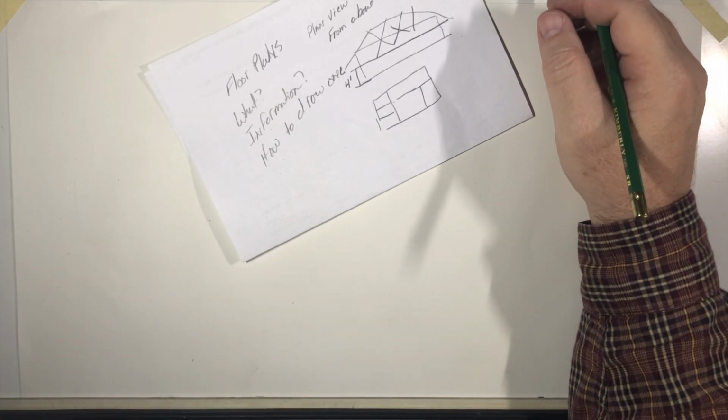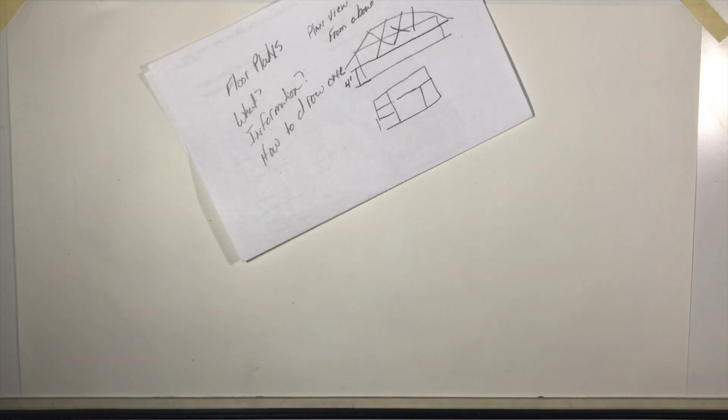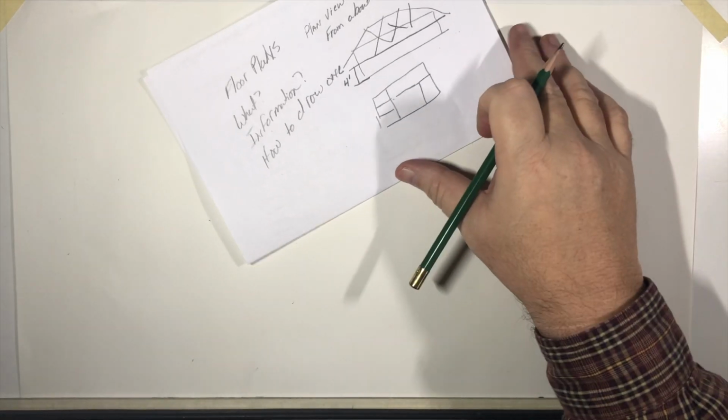The information that it gives us is the relationships between spaces and rooms. It also will eventually give us information on the sizes of everything, such as dimensions, which we'll put on there eventually. But right now, of course, we just really need to get started on our floor plan.